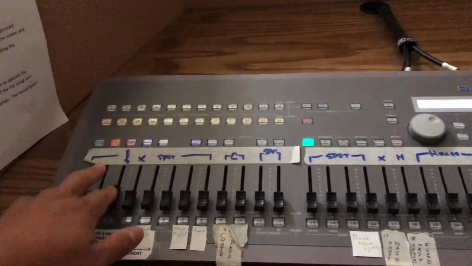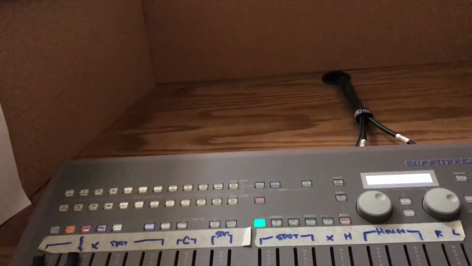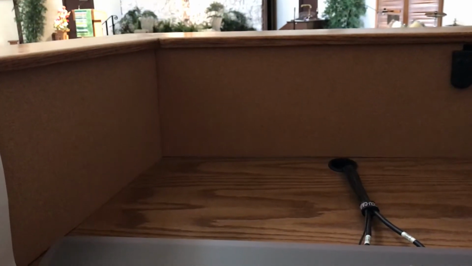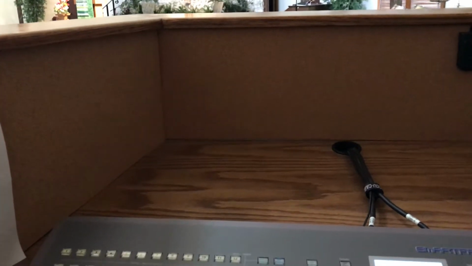Now you run the little faders up, and when you get a look you like, you push and hold the button you want to record it on. You push and hold it, and it will start blinking. That button you're holding will start blinking, and you keep holding it till it goes on solid.